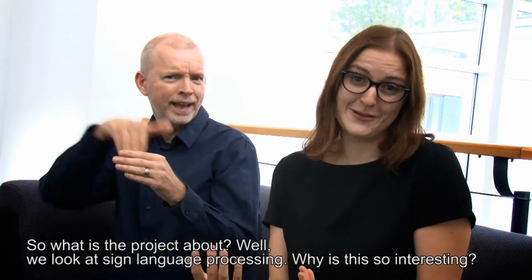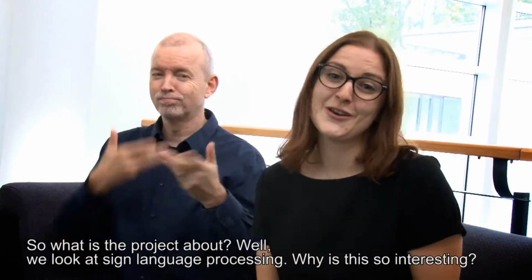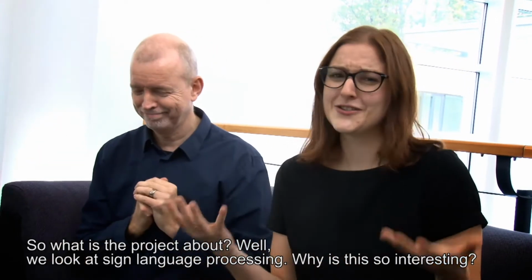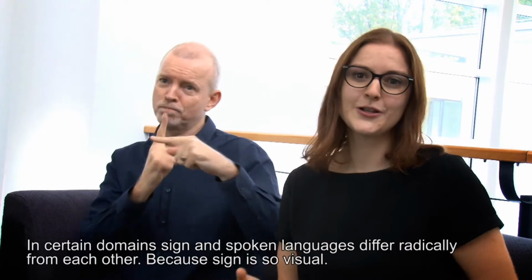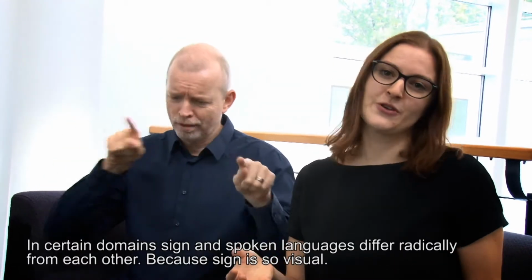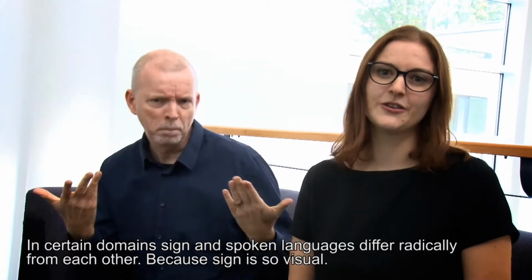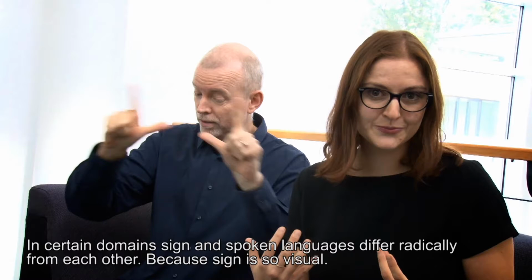So what's the project about? Well, we look at sign language processing. Why are sign languages so interesting? Well, in certain domains, sign and spoken languages differ radically from each other because they're so visual.